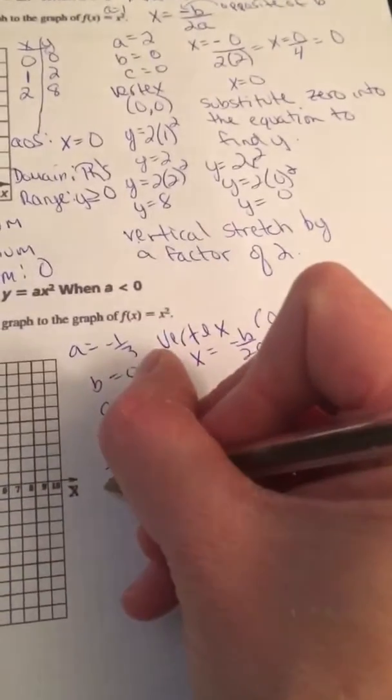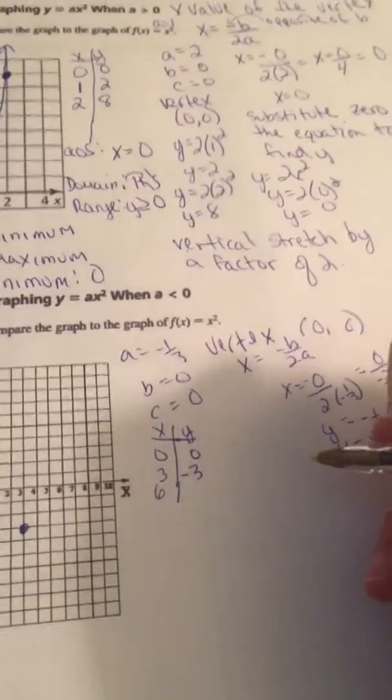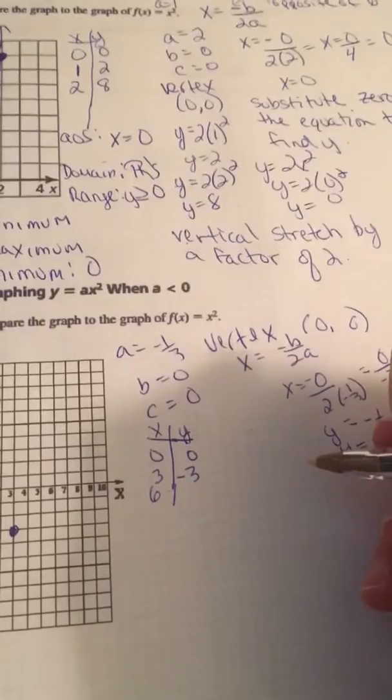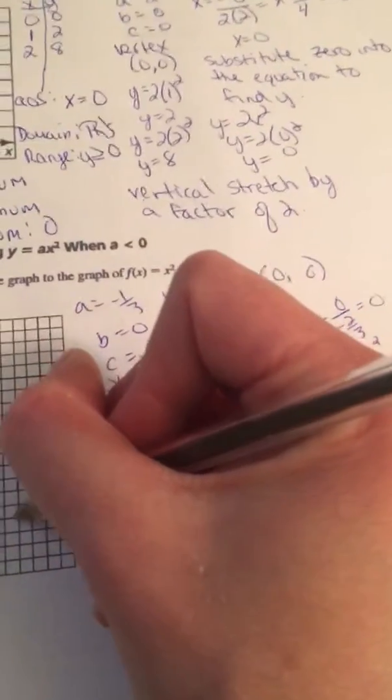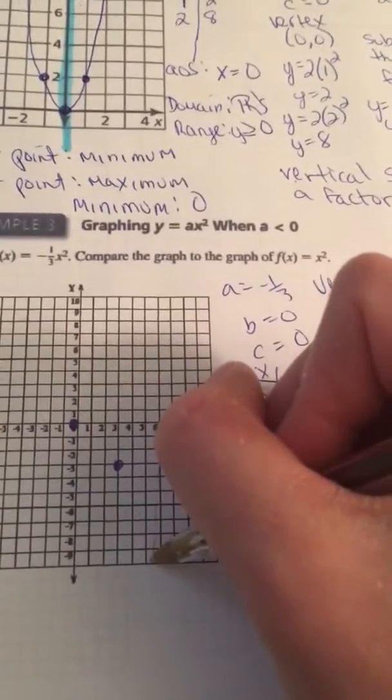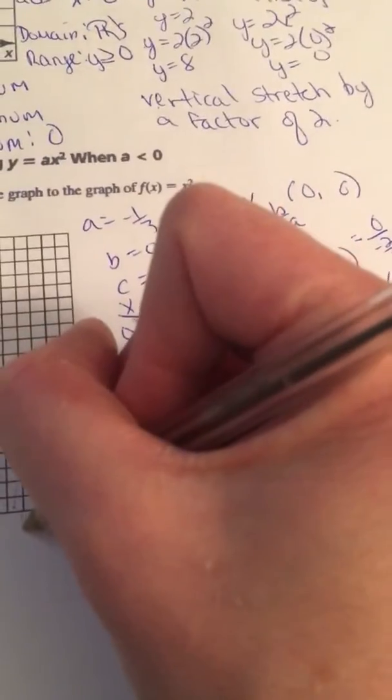The next x value I'm going to use is 6. Again, I like to clear that fraction, and when x is 6, when I plug it into the equation, I get y is negative 12. All right, so my graph doesn't actually go down far enough. I'm just going to put it down there.